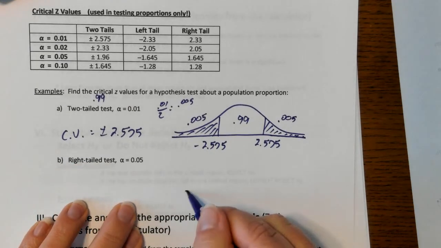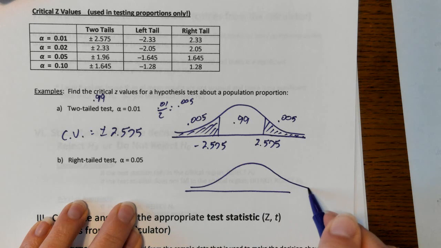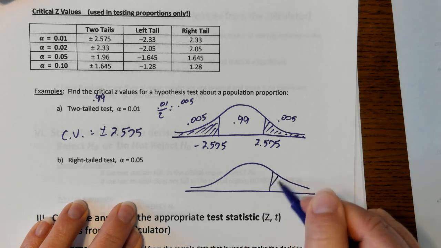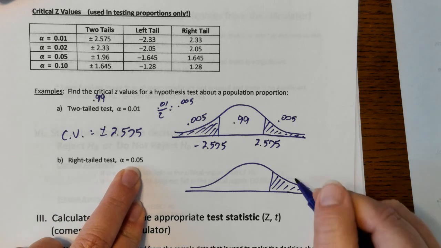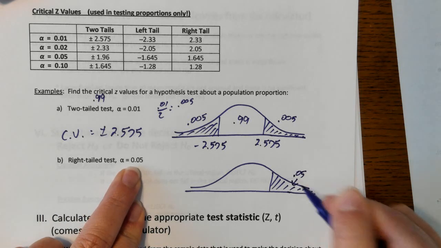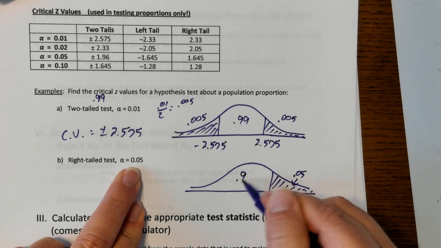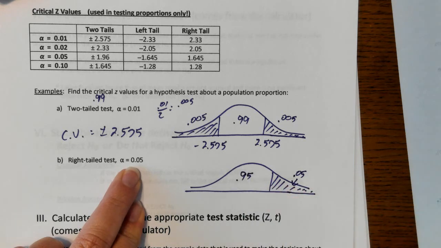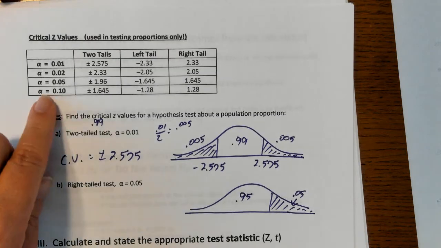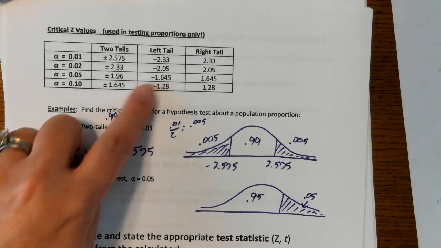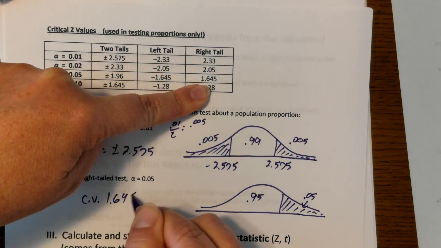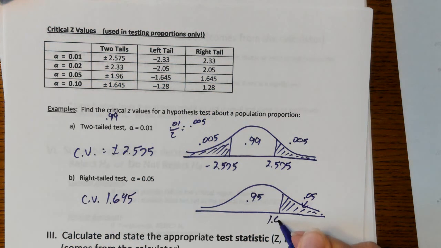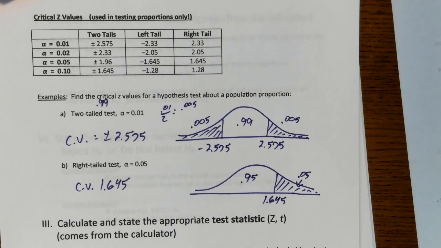If we had a right-tail test, okay, well, if we have a right-tail test, then the whole area is on the right. Alpha equals 0.05, so that 0.05, the whole thing is over here on the right. That means 0.95 is the whole rest of it. Okay, so I'll look up 0.05 for alpha for a right-tailed test, and my critical value, it says, is 1.645. So 1.645 is my cutoff number here for my rejection region.